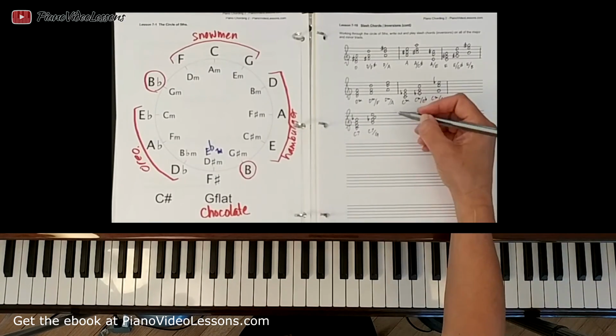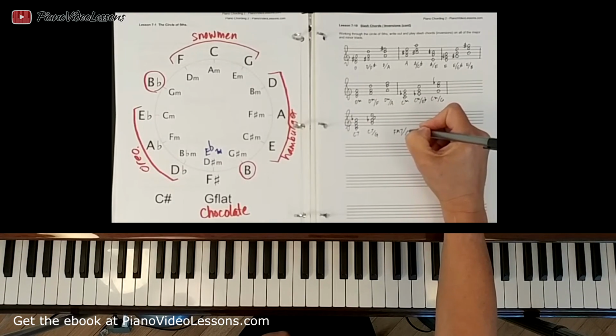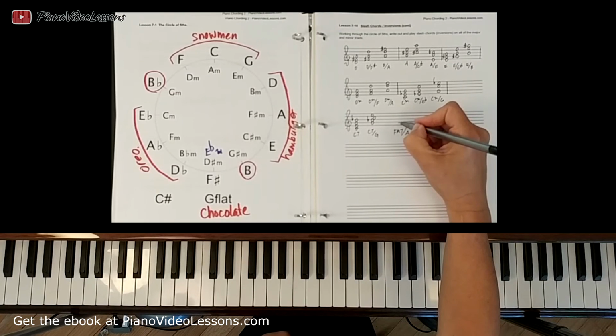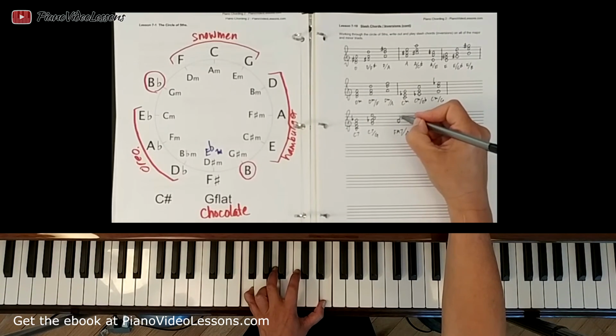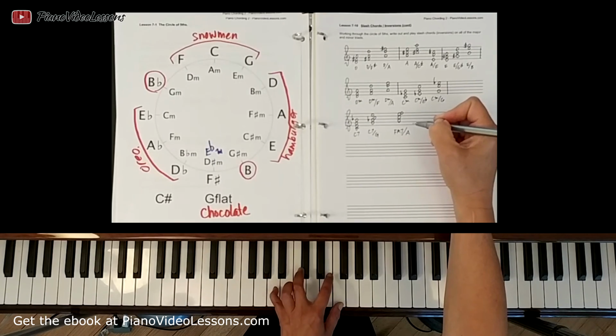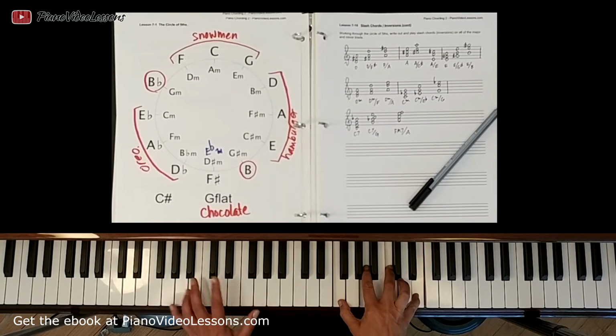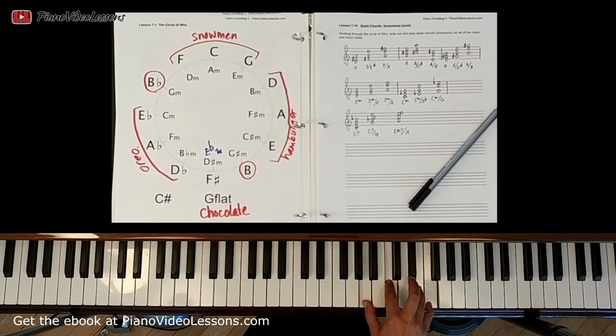Let's do an F major 7 chord slash A. So we're going to start with A, because that's the bottom note, and then we're going to put F major 7 above it. So we've got A, and then C, and then E, and then F. So that's F major 7 over A, which you could also play like this. Or you can just take it into that inversion and play it like so.